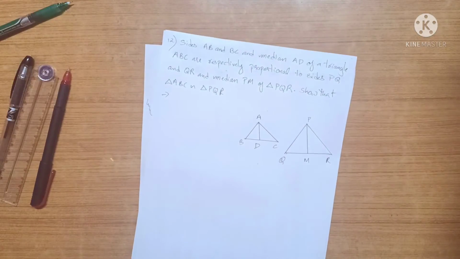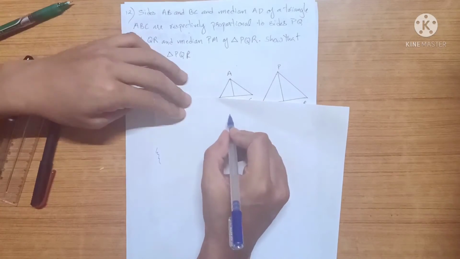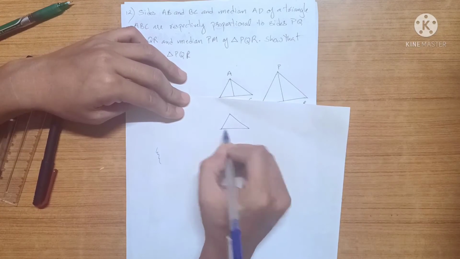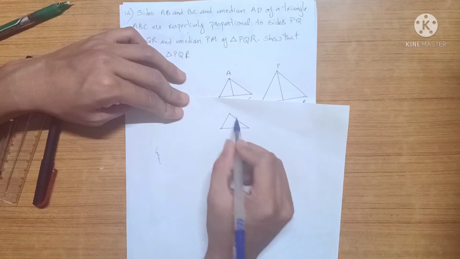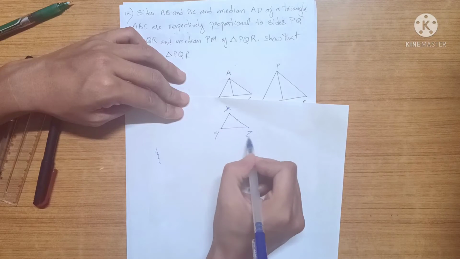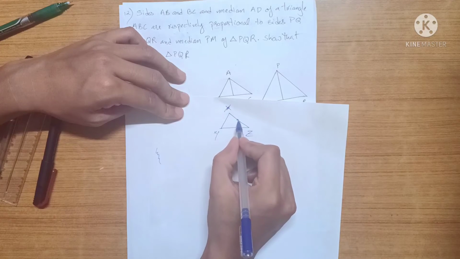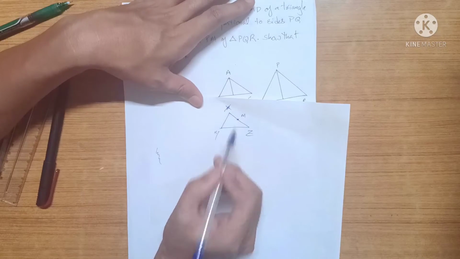Now, median literally means, okay, before we start median, do you know what is midpoint? If I draw a triangle, suppose this is the midpoint of XYZ, and this M is the midpoint of XZ, let's say.